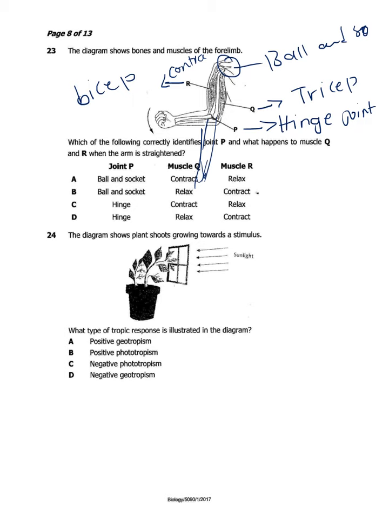Then Q is relaxing. If the opposite happens, then our R should relax. To relax, we are looking at like pulling it. Then to contract, we are saying like becoming closer.